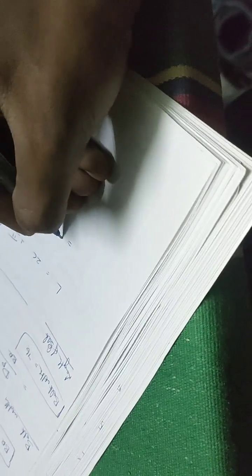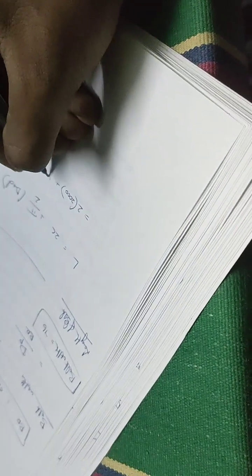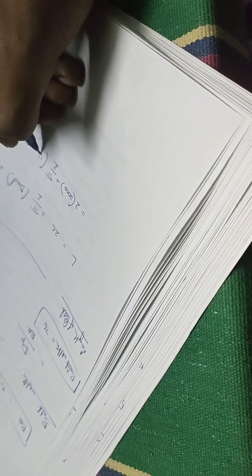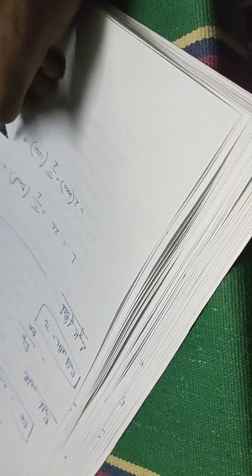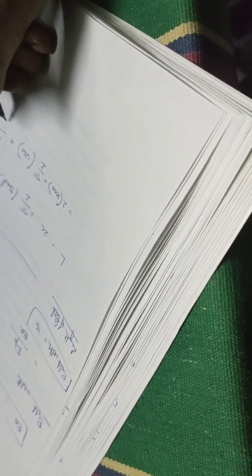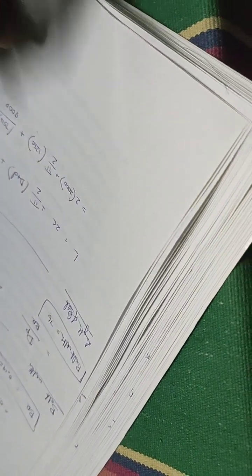Substituting here, 2 into c is 2000, plus pi by 2 into 1000 plus 250, that is 1250, plus 750 the whole square, divided by 4 into 8000.